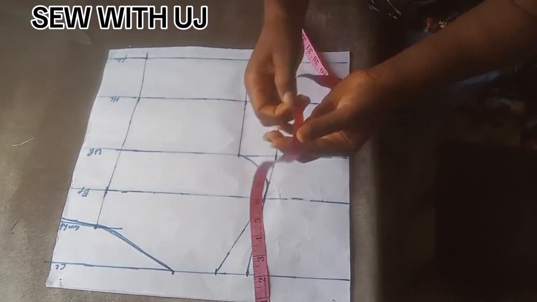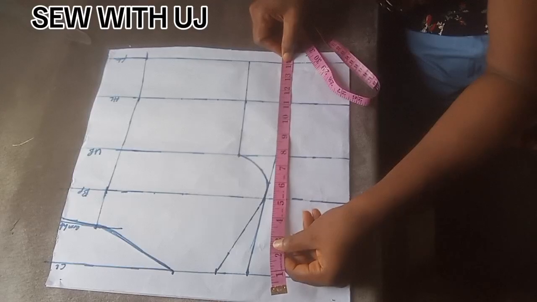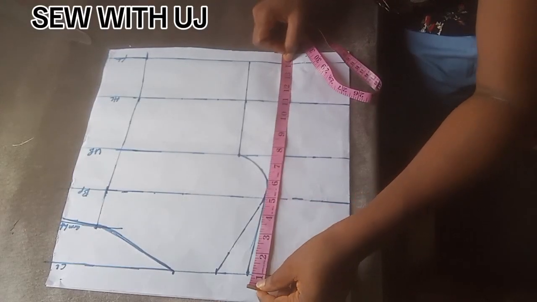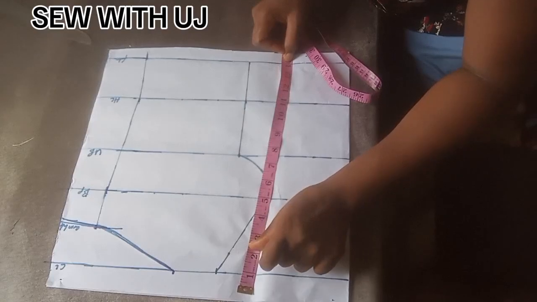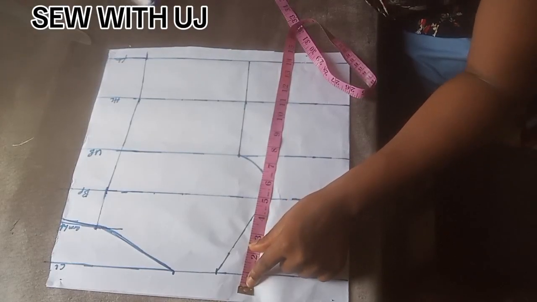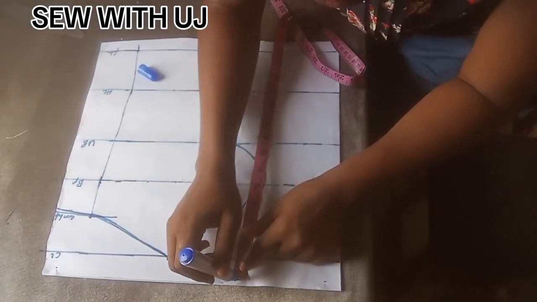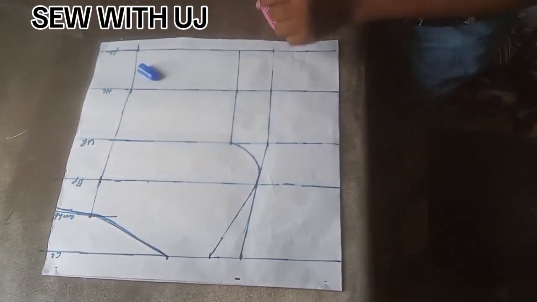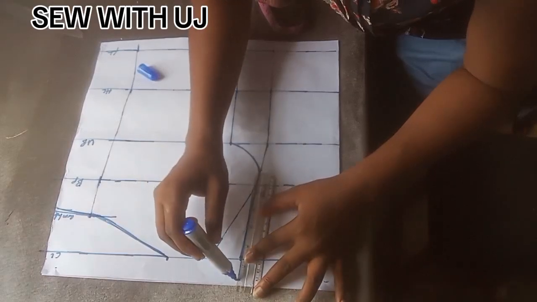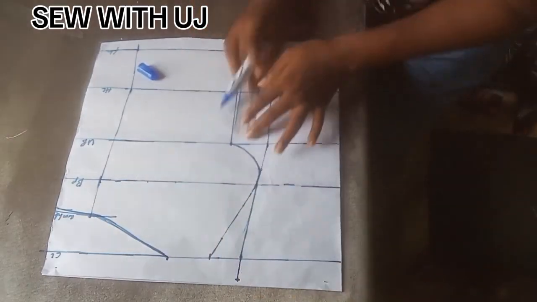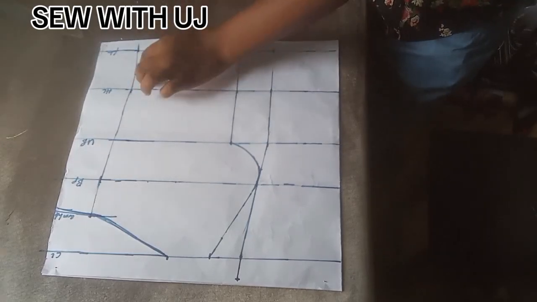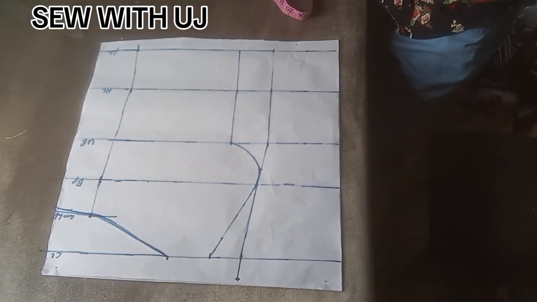Whatever we got, 14, whatever we get, we're going to make sure it's equal to the center front. You see? So we mark it. You see the reason why we left that allowance before we started sewing. Now we extend the line so that after joining the side and the center, it will be equal.